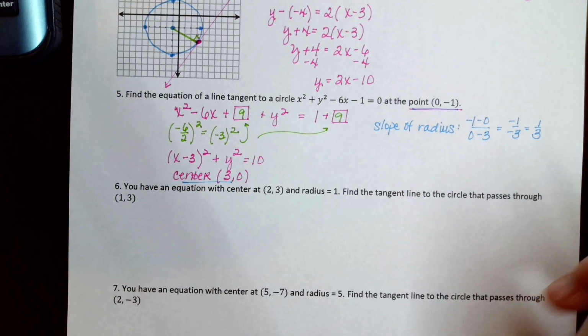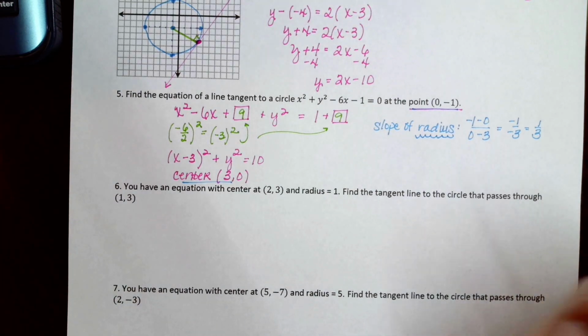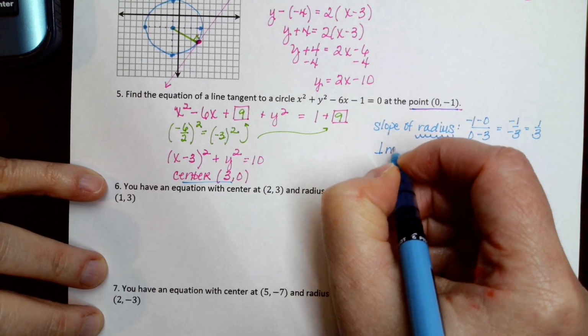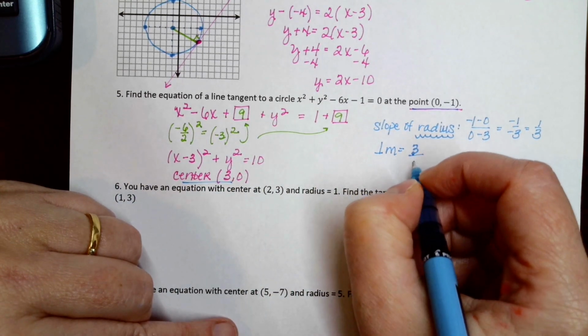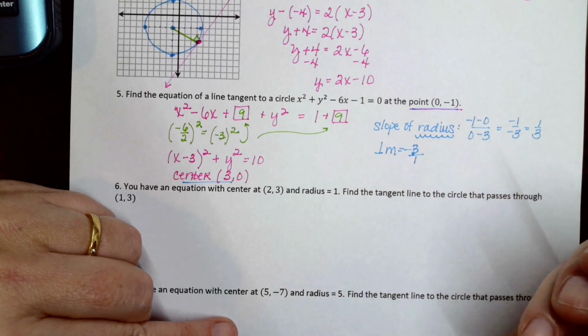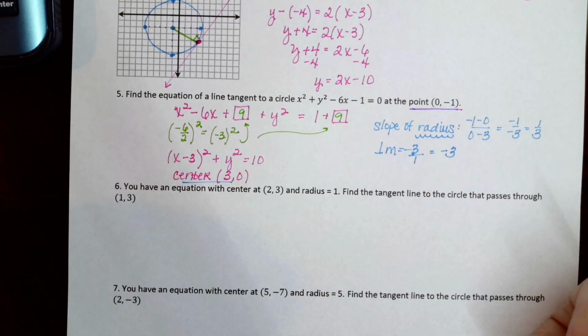But that's the radius, right? So remembering that's my radius, I need the tangent line, so I need my perpendicular slope, which would be 3 over 1. If this is positive, this one's negative. So I would have negative 3. That's going to be my new slope.